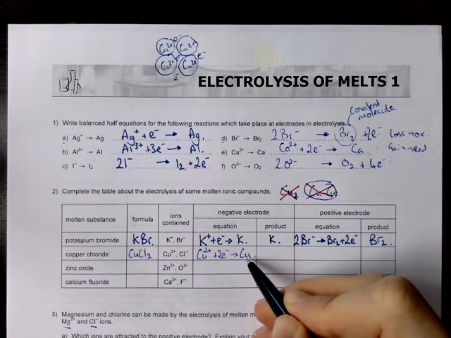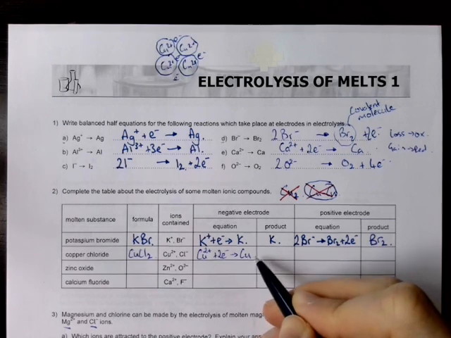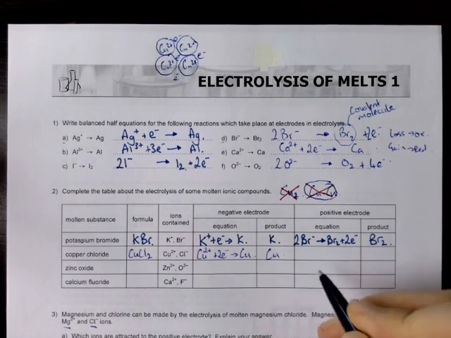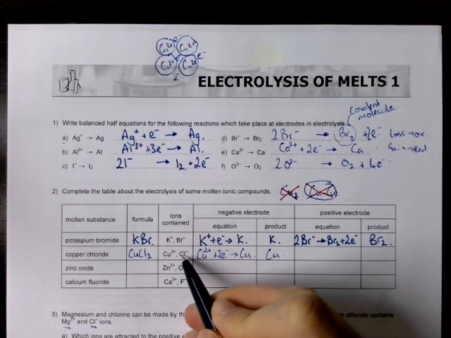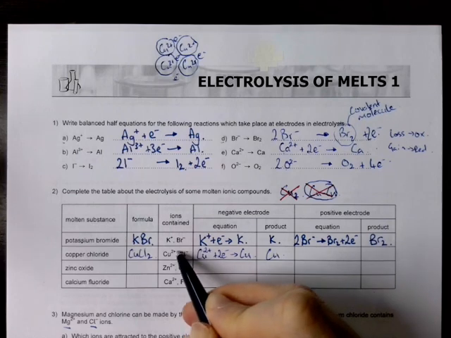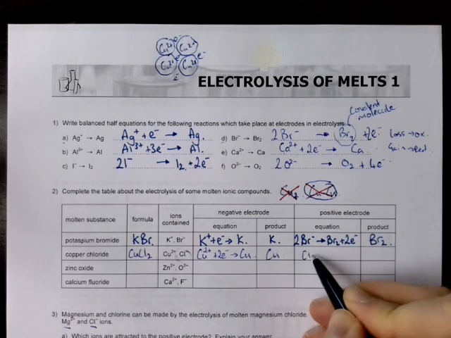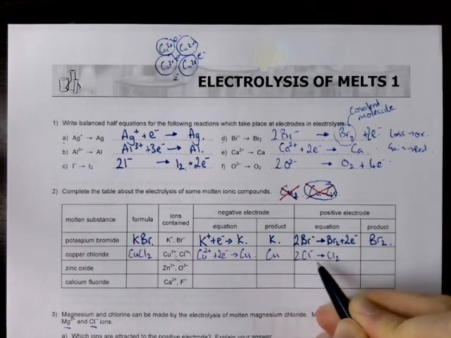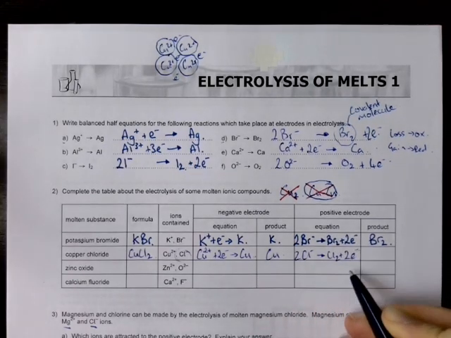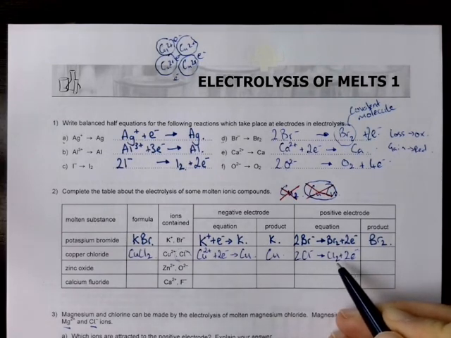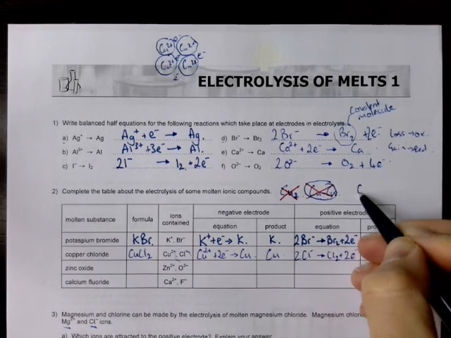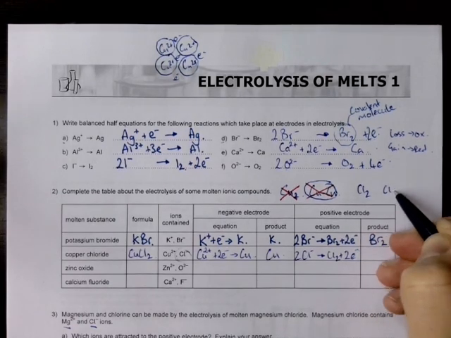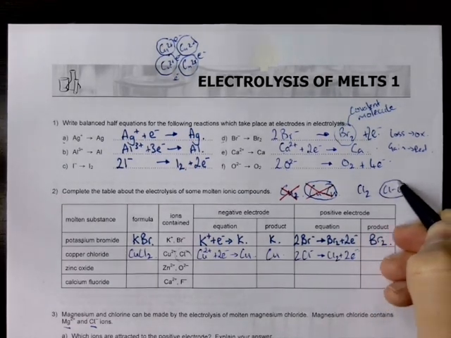So it's just copper metal. All right. So the product is copper metal, and then the positive electrode is going to be your negative ion, so it's going to be Cl minus, makes chlorine gas, and then you balance it the same way. Now I do have Cl2 because chlorine is in group 7, it's a non-metal, so now I can have a chlorine molecule, so that is a thing.